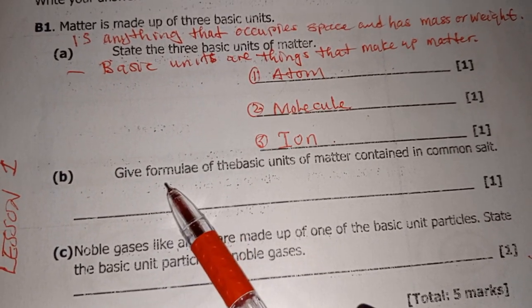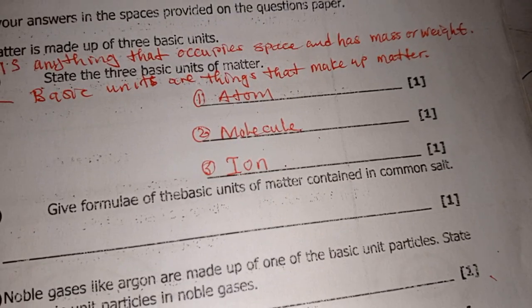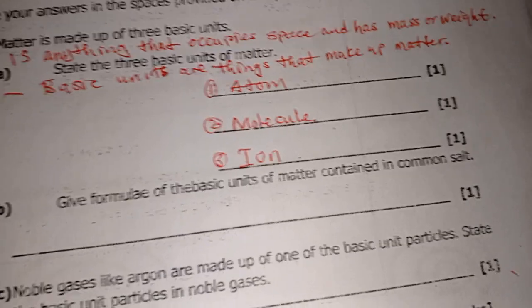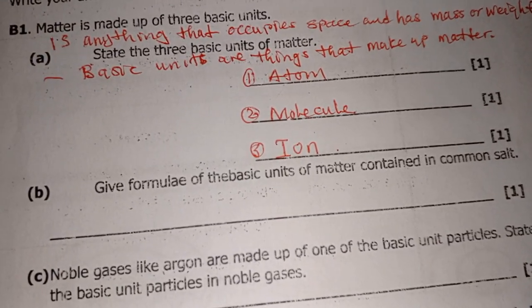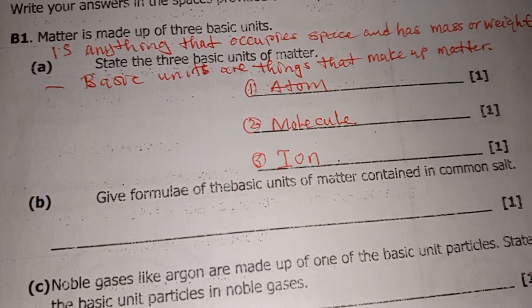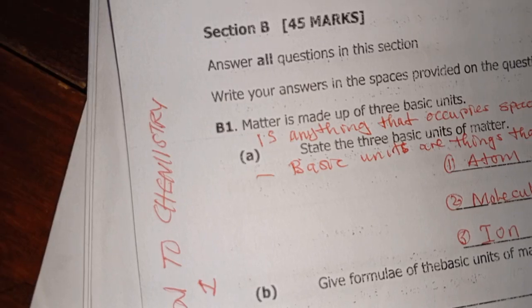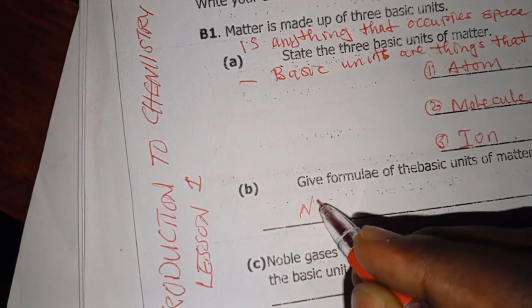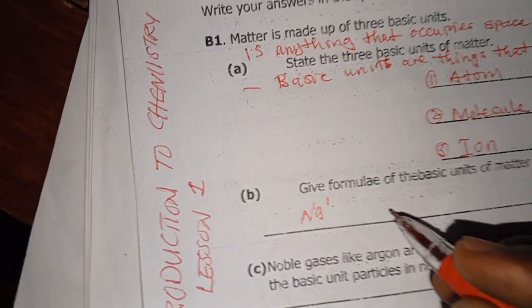They want the formula for the basic unit of matter that is contained in common salt. So the basic unit of matter that is contained in common salt, it's the atoms, that is sodium and what we call chlorine. So the formula for that, we have sodium, which is a metal with a valence of 1.